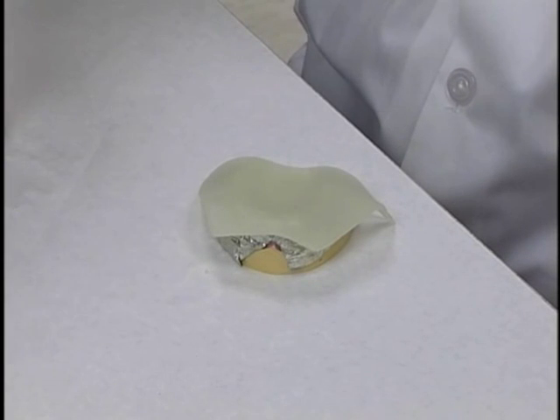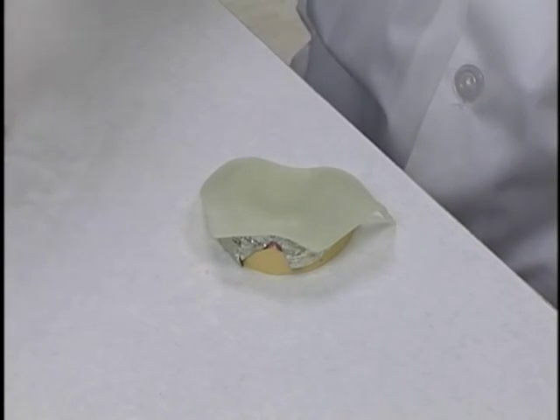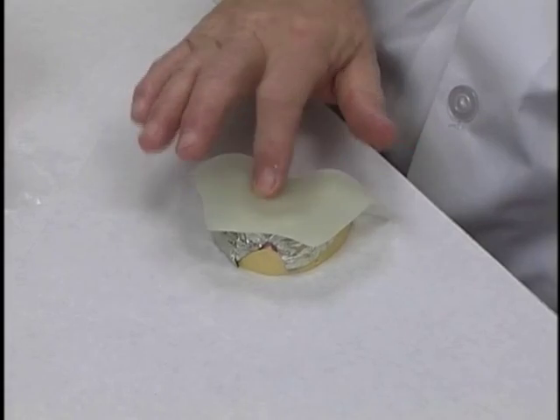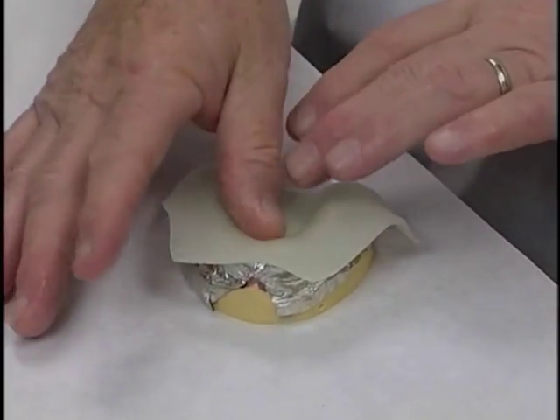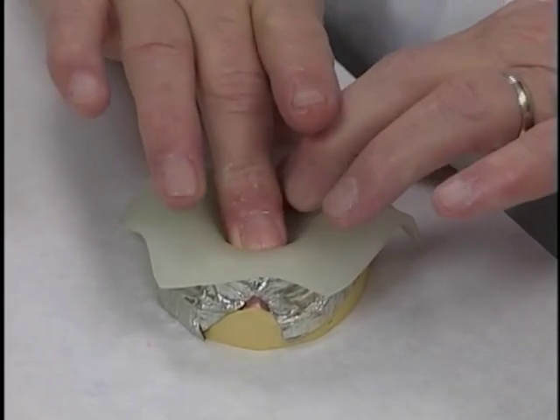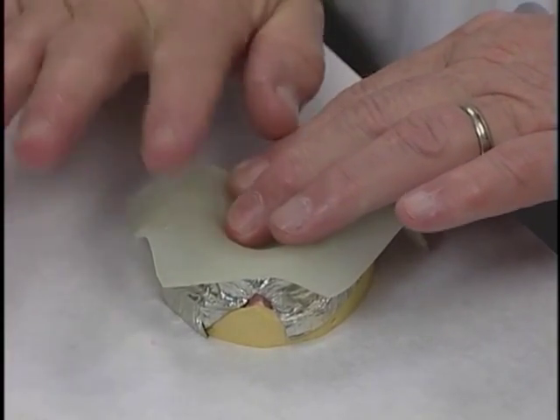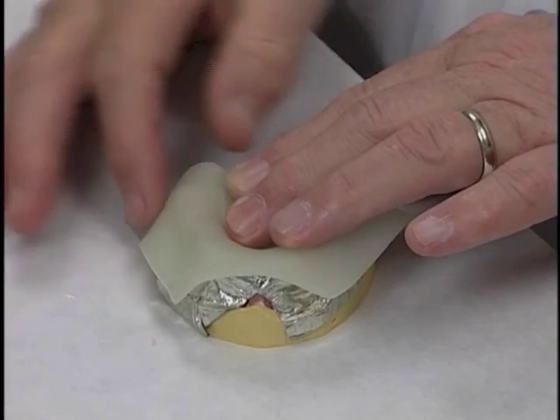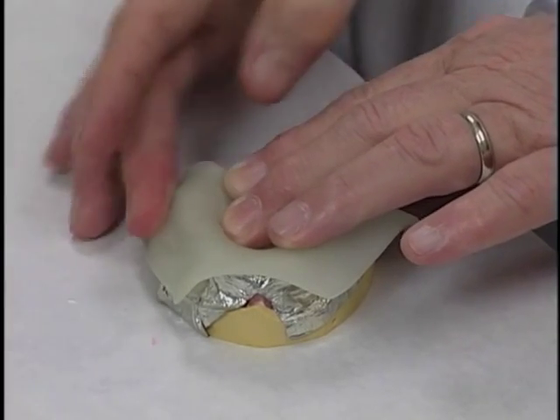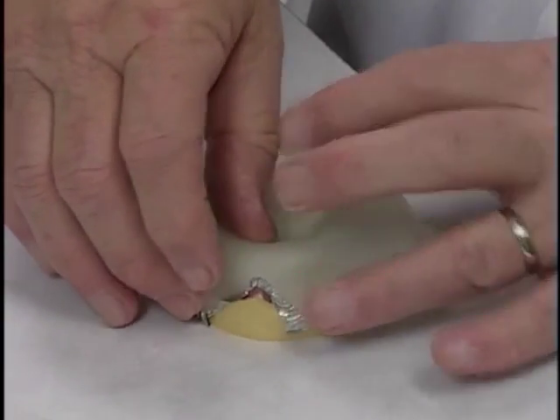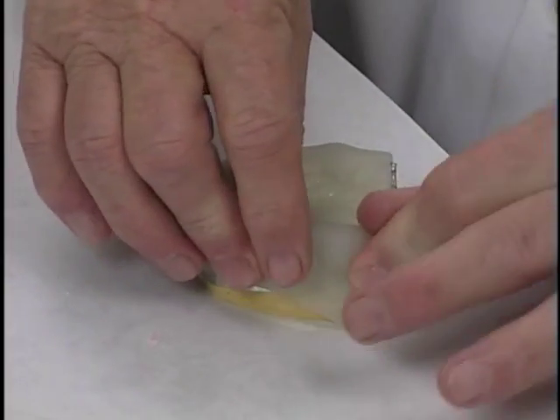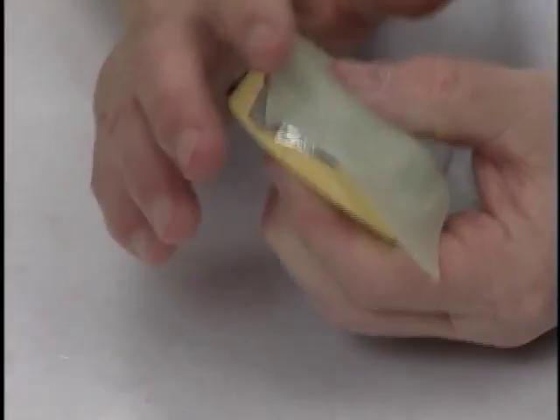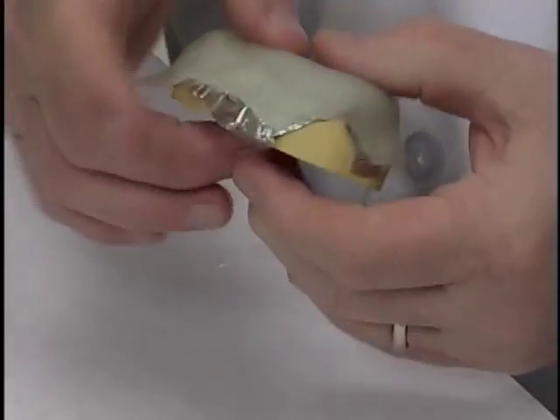In order to keep it from being sticky to your fingers, I usually like to have a little water and keep my fingers moist as we're adapting it. And just very well adapted, I usually start on the maxillary in the palate and then work it down from the palate around the peripheries, from the crest of the ridge, work it down all the way around the peripheries and make sure it's well adapted onto the cast.